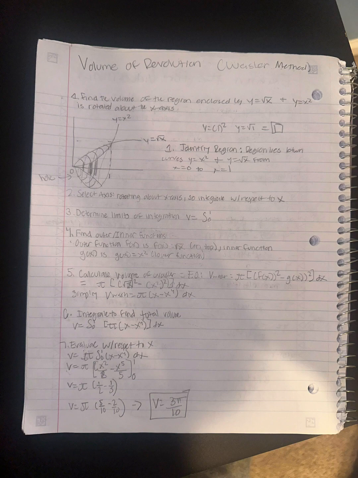Now, since we have set up these inner and outer functions, we can now solve for the volume. This is the first step before we integrate. You can see that the equation here is V washer equals pi times the integral of f of x squared minus g of x squared dx. That is the equation for finding the volume. In this next step, we just plug in these functions: pi times the integral of root x squared minus x squared squared dx. We can simplify this to pi times the integral of x minus x to the fourth dx. This is the integral that we will actually use.